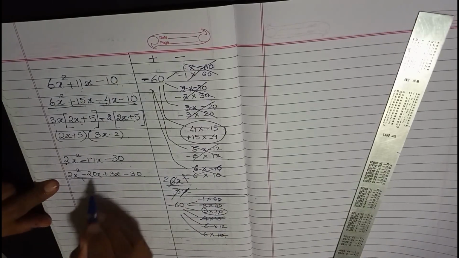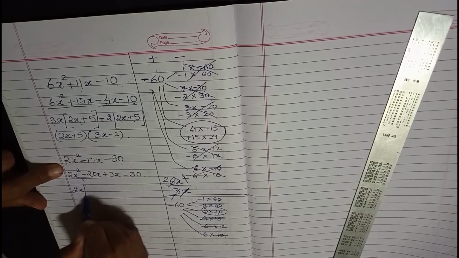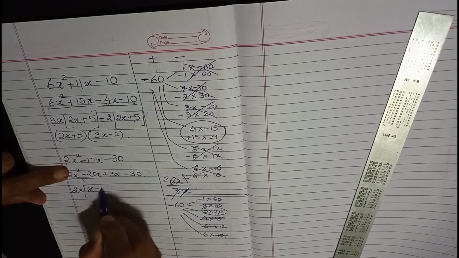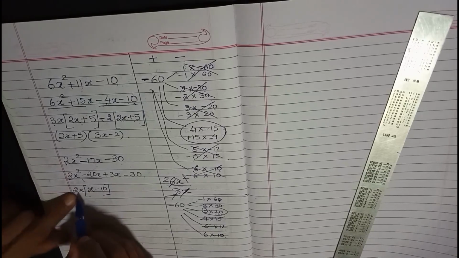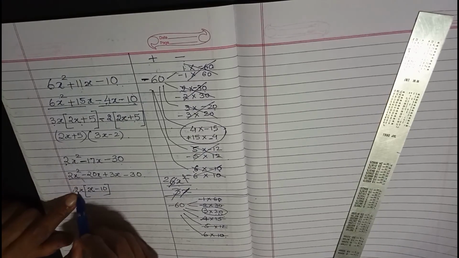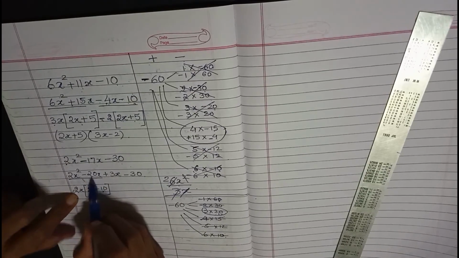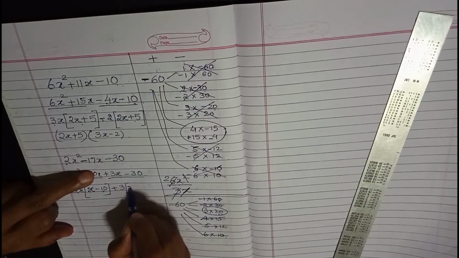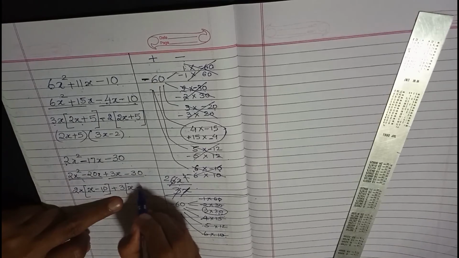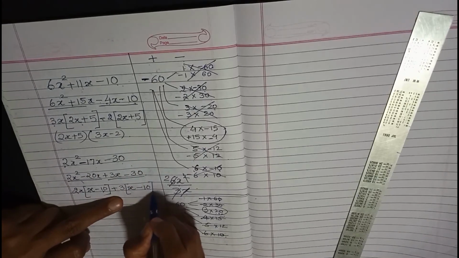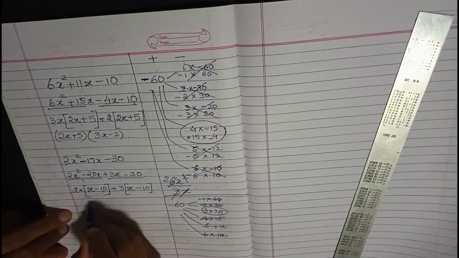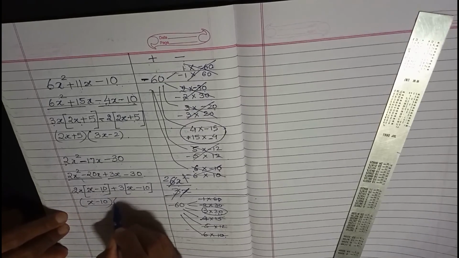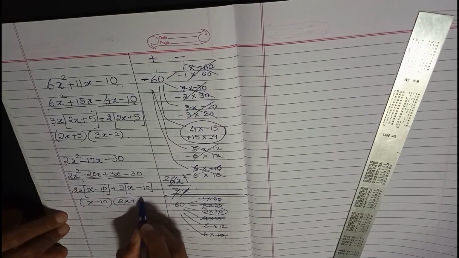Now again from here you can see I can remove 2x common. What remains inside is only x minus 10. Now see, check 2x into x, 2x square. 2x into minus 10 is minus 20x. Now from here we can remove 3 common outside. What remains is from 3x only x, and from 30 we get 10. So you can see again x minus 10 is a common bracket and remaining is 2x plus 3.